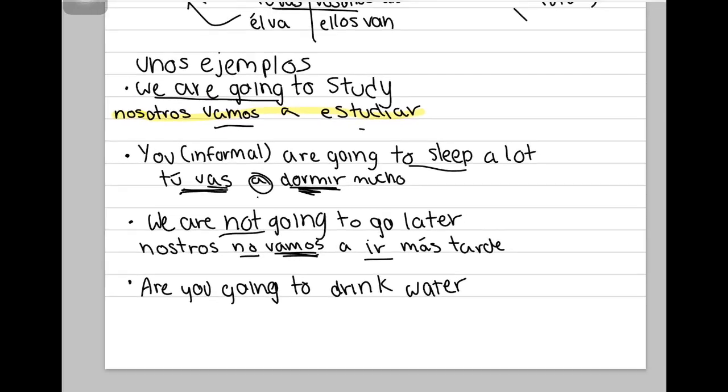Ir, don't be confused if you have ir again. That's just the verb. That's just what you're going to do later because you're going to go. And again, you always conjugate the beginning verb. You always conjugate the first one, but the second one stays the same. Whatever you're doing in the future stays the same.